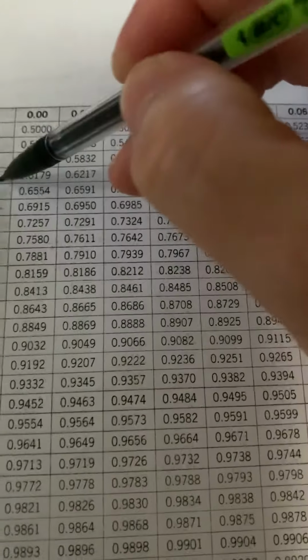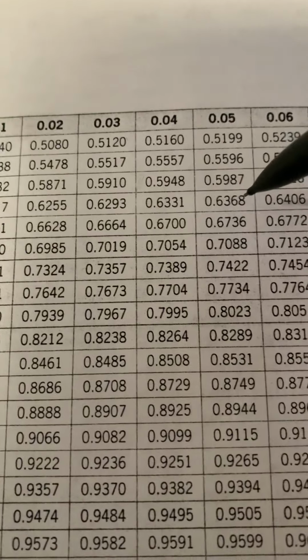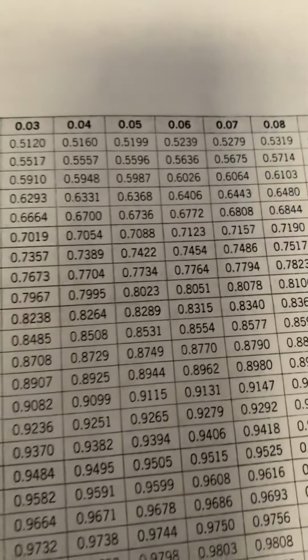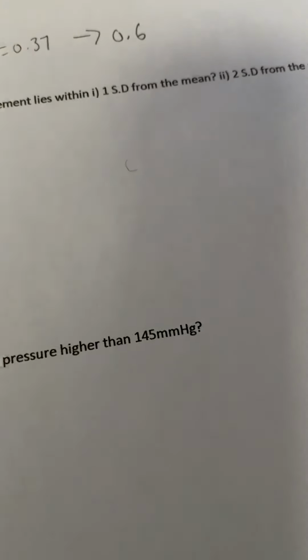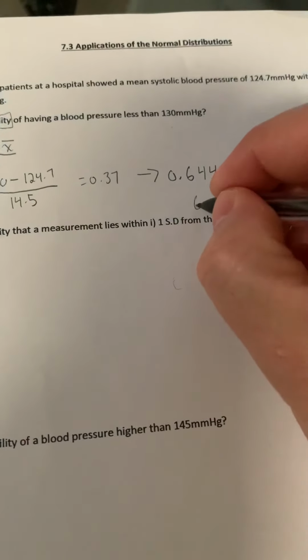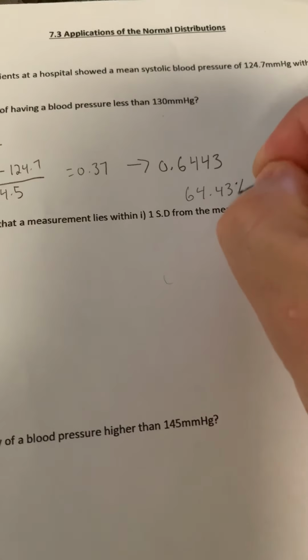Okay, so we find 0.37: 0.3, and then go over to 7. So over to here, 0.6443. Okay, so our probability is roughly 64.43%.